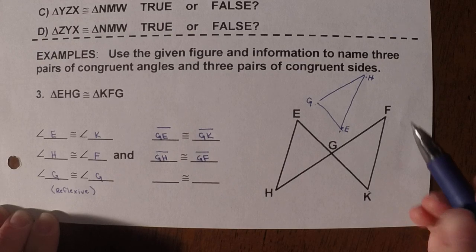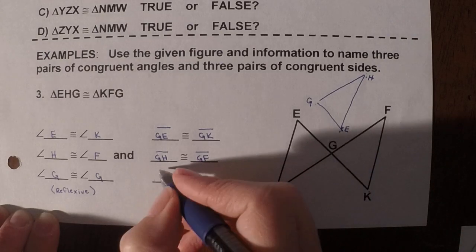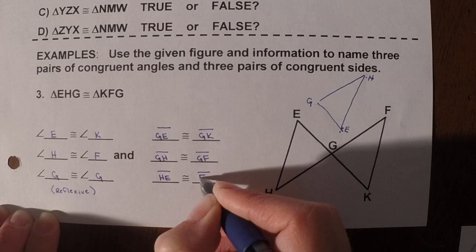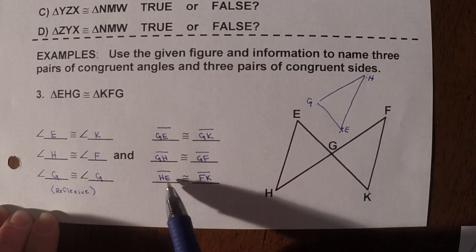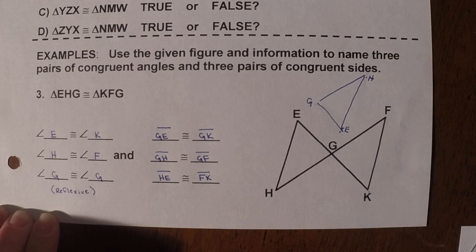And then the last one, we have HE with FK. Now on any of these, if I had done EH, I would have just written KF. That's not incorrect at all. So let's look on the back.